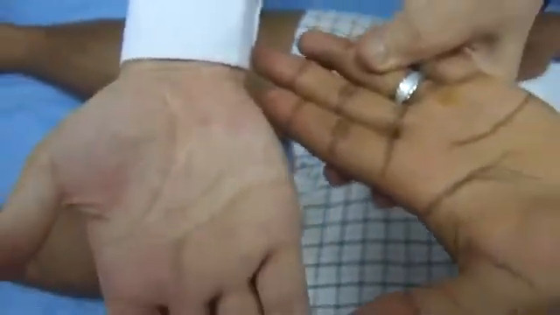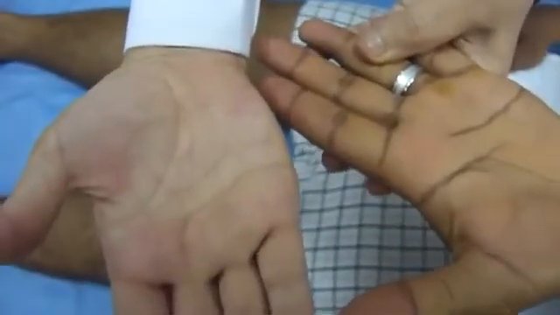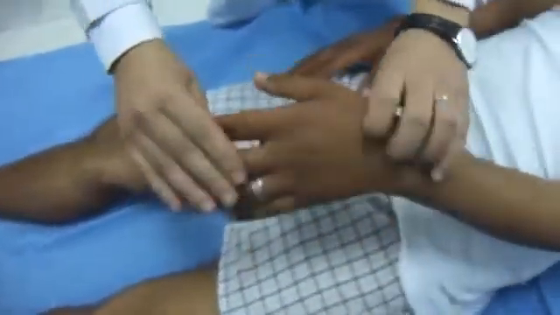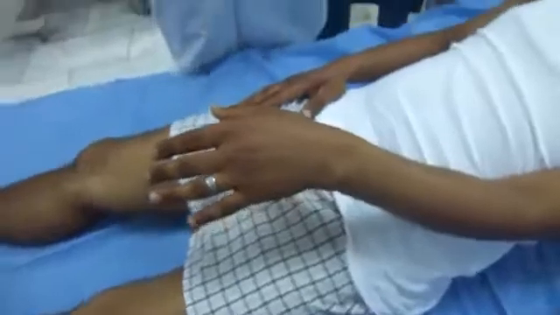Check also the other side. Don't forget to compare always with the contralateral side. And then after that, ask the patient to perform 2 maneuvers for tremor. First of all, I'll check for postural tremor, action tremor, and then for asterixis or flapping tremor.